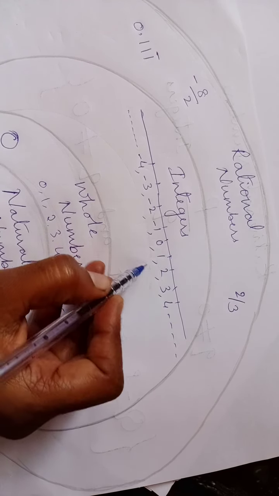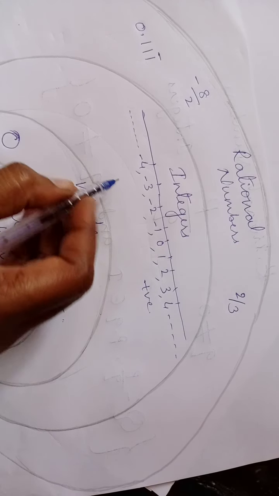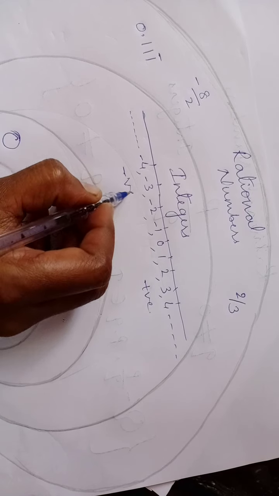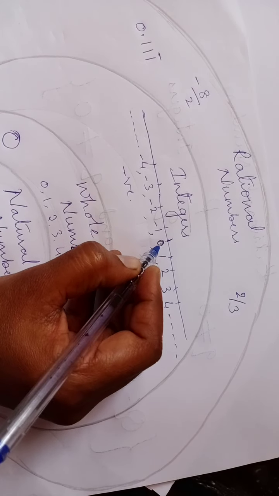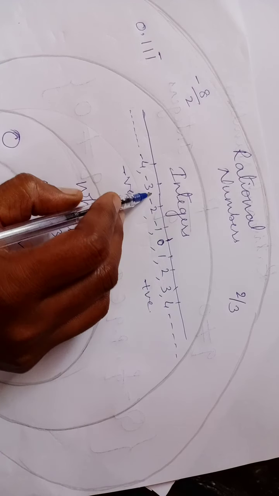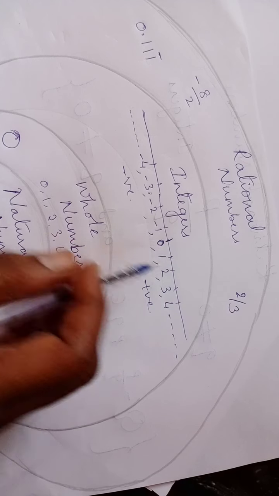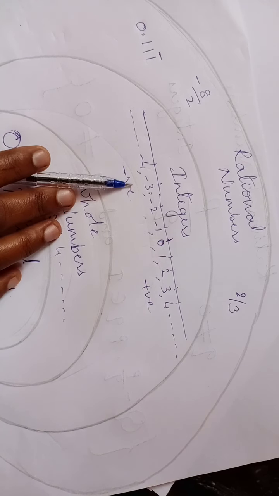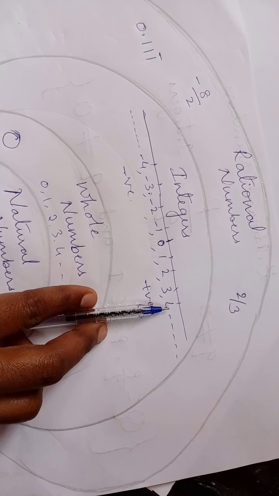On the right hand side we get all positive integers, whereas on the left hand side all negative integers. 0 is simply a number which is neither negative nor positive. This is neutral. So negative numbers are called negative integers and positive numbers are called positive integers.